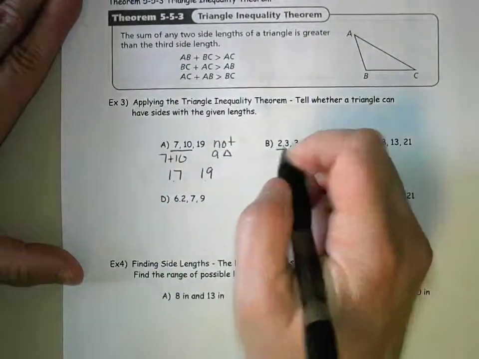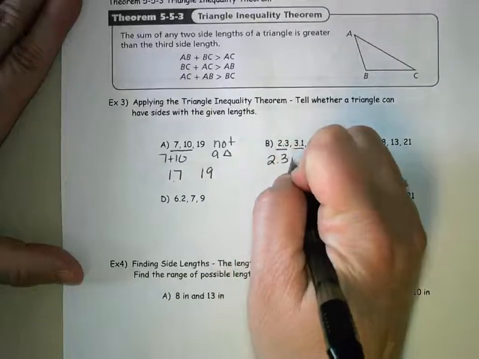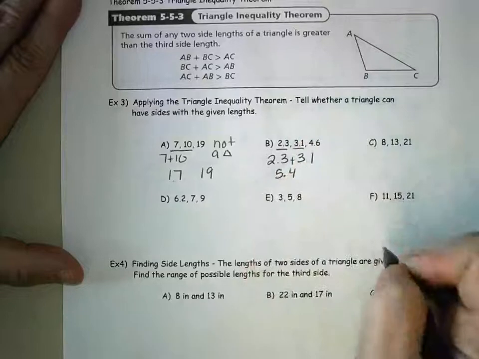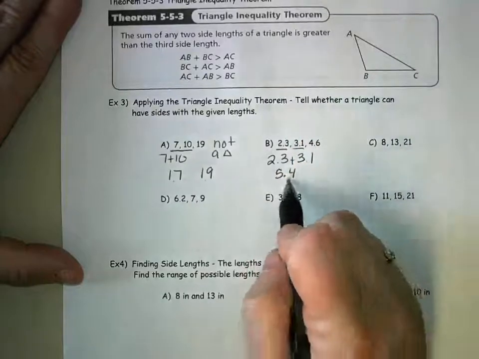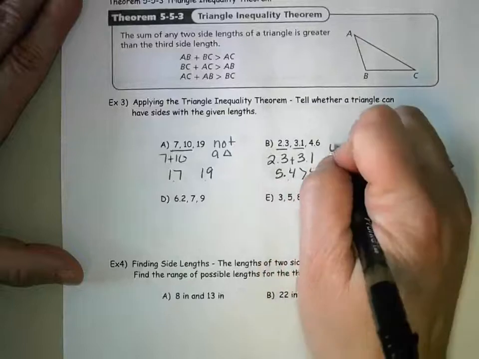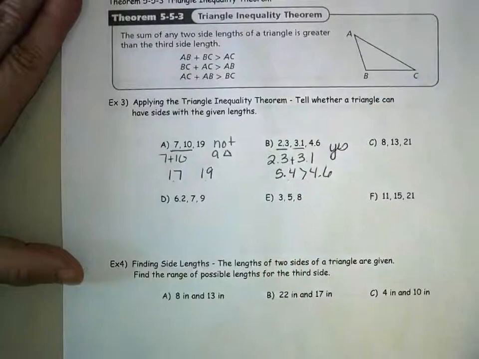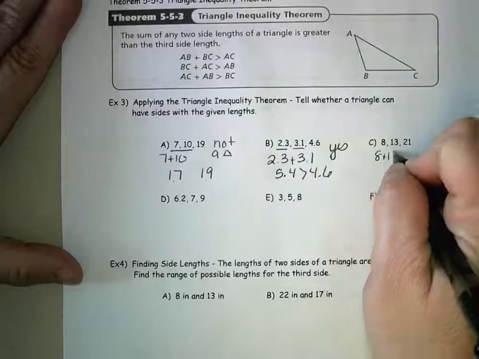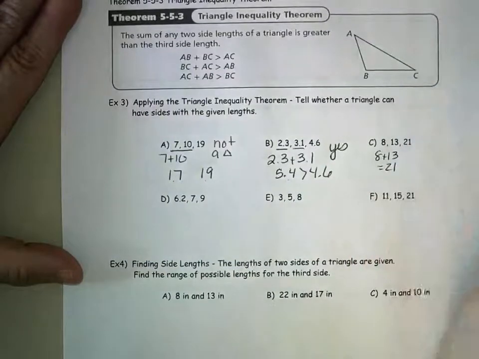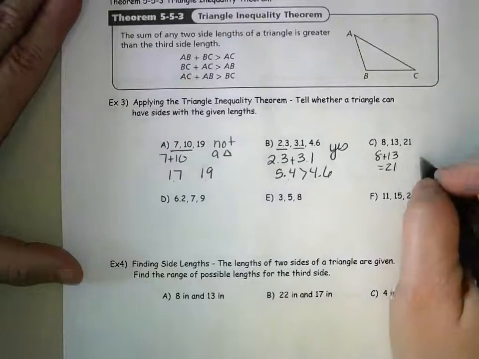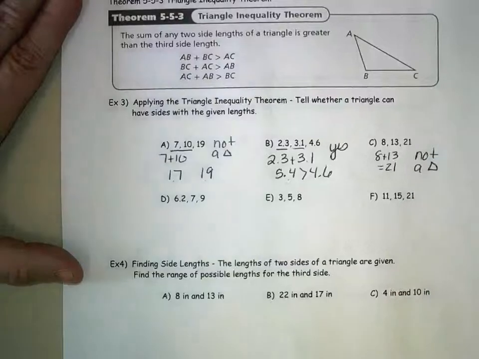Next one, 2.3 plus 3.1 is 5.4. That is bigger than 4.6. So yes, that one can be a triangle. And C, if we do 8 plus 13, that equals 21. 21 equals 21, and that one is not a triangle.